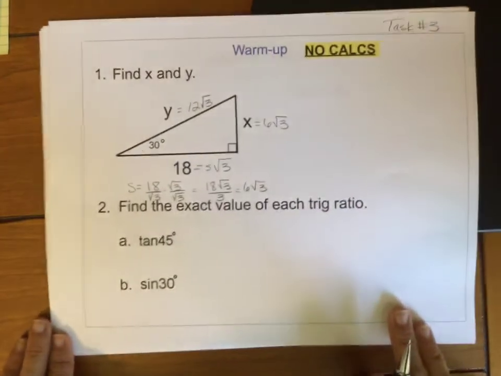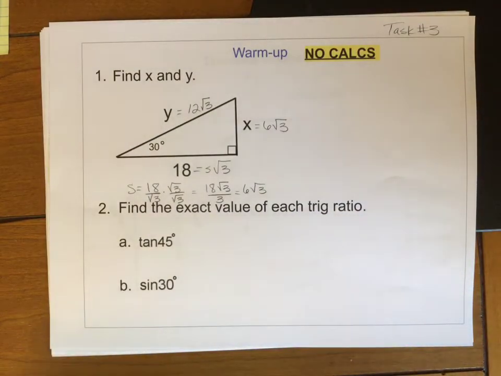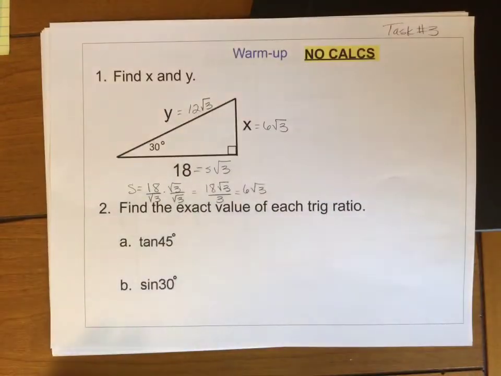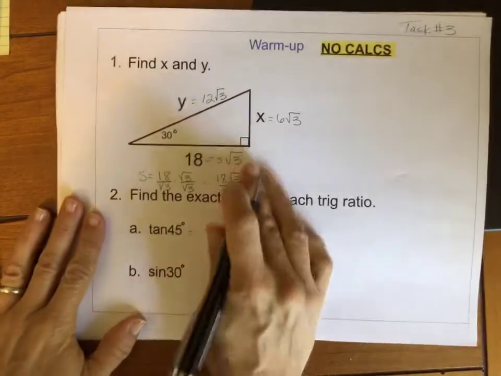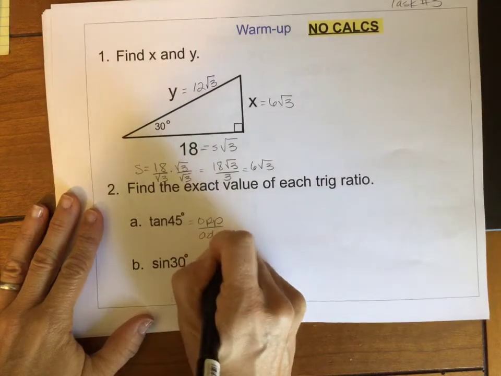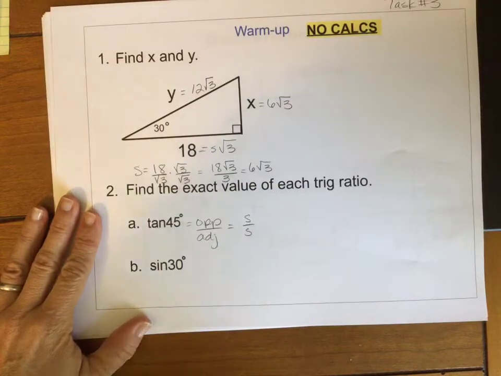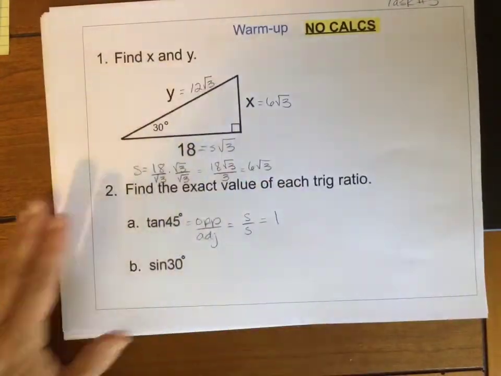All right. Tangent of 45, we know that the sides are the same, and if tangent is opposite over adjacent, and those sides are the same, we know that this ratio is just 1.